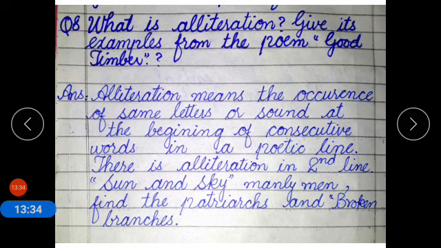It is termed as consecutive. Consecutive words in a poetic line. So in a poetic line, if there is an occurrence of the same letters or sound at the beginning of consecutive words, so S and S, sun and sky, it is termed as alliteration. And you can see the next example, which is manly men. It starts with the beginning of the words giving the same sound, M and M. So manly men is another example.